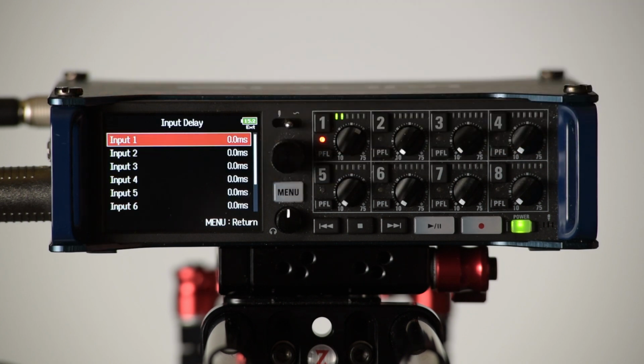Input delay. Input delay allows you to set a delay for each of the individual inputs or channels. And what this is useful for is that, especially when you're using digital wireless lavalier microphones and other digital wireless microphones, there is usually some amount of latency. That is to say, it takes a while for the sound to be captured by the microphone. That part actually is pretty close to instant.